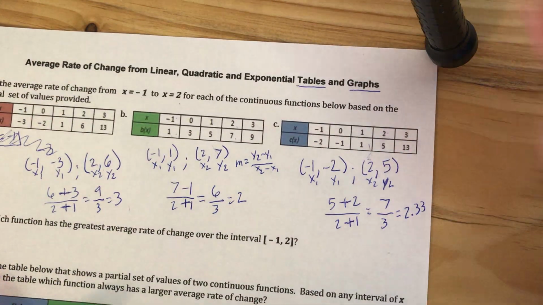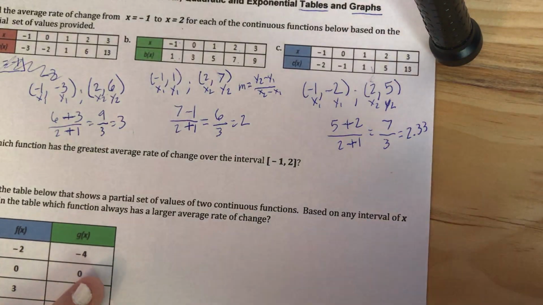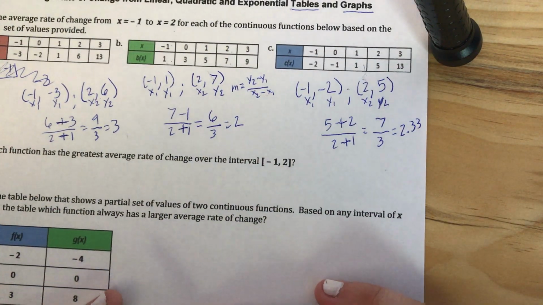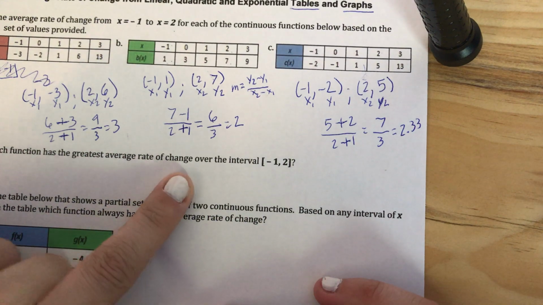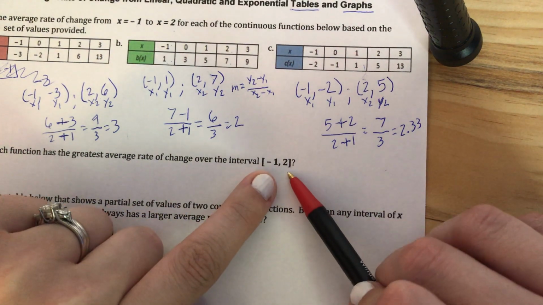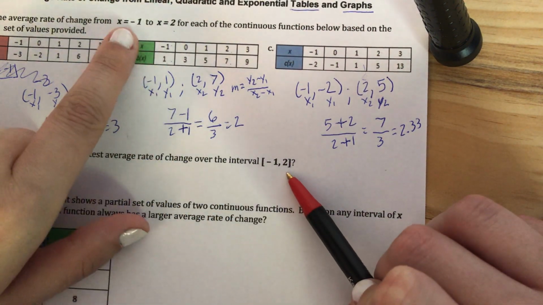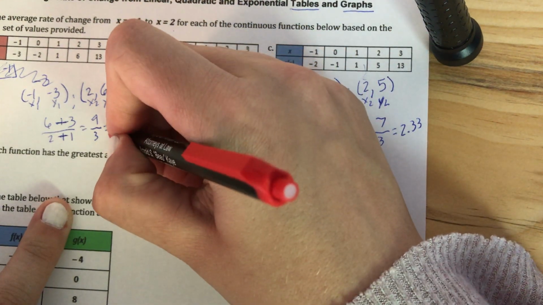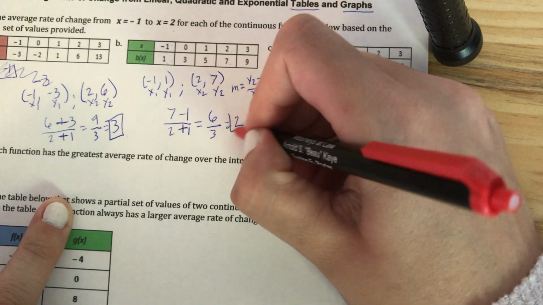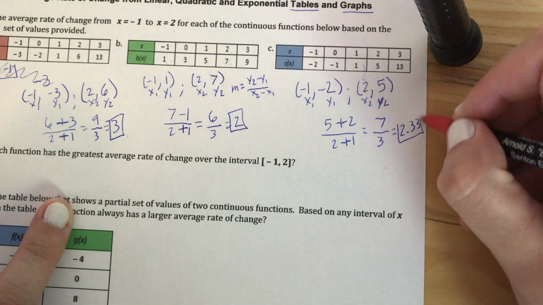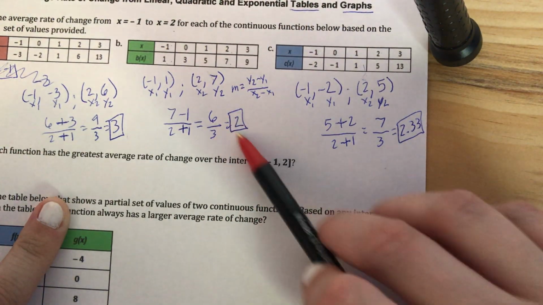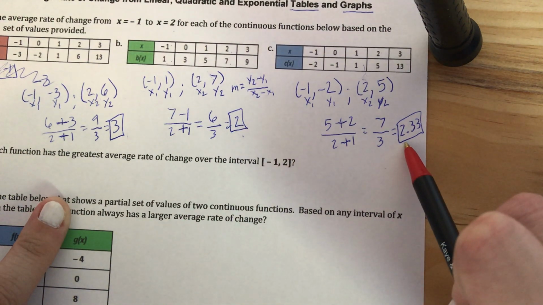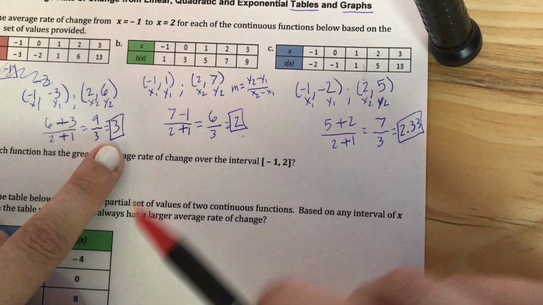Okay, then, as usual, when I'm looking at all these, it'll ask me which function has the greatest average rate of change over the interval -1, 2. So again, we're looking at -1, 2. So that's the average rate of change that we're looking at, these answers that we just found. So we know the least is 2, the second greatest is 2.33, and then the greatest is 3.